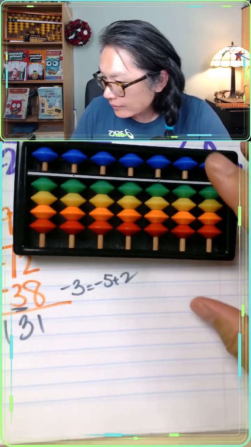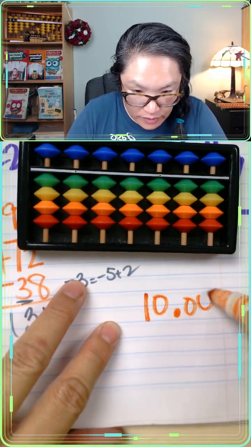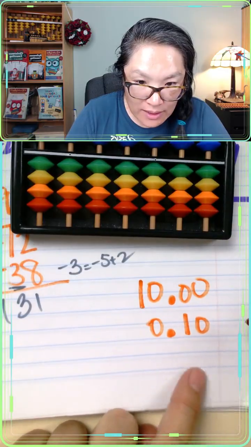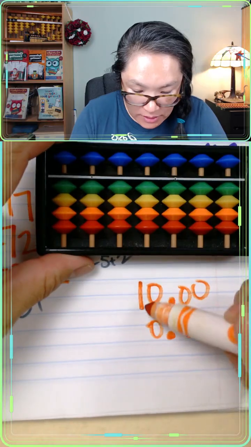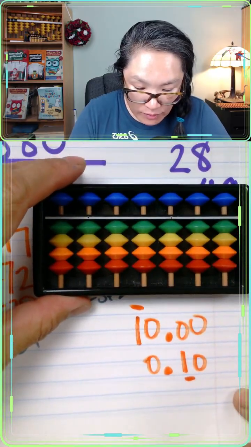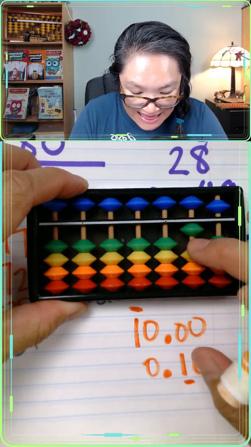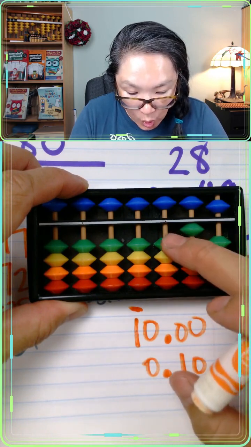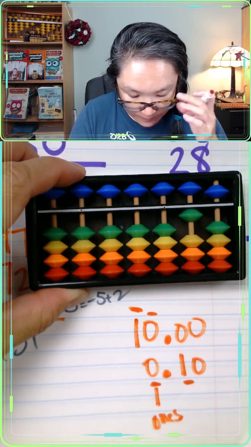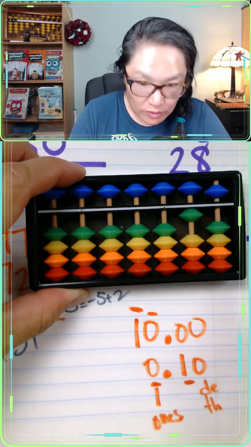10 is this. There's a decimal. 0, 0. Tenths is a 0, 1. That's the tens. This is the tenths. It's just like regular math. We have our tens, ones, and then we have our tenths. This one is our hundredths. This is always the ones. Tenths is the decimals, after the decimal.